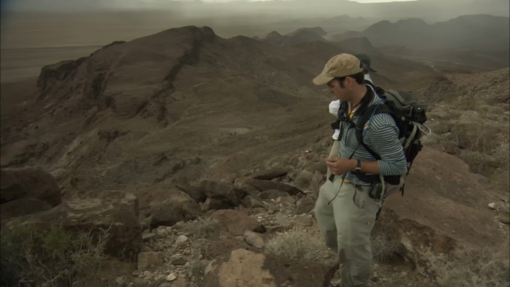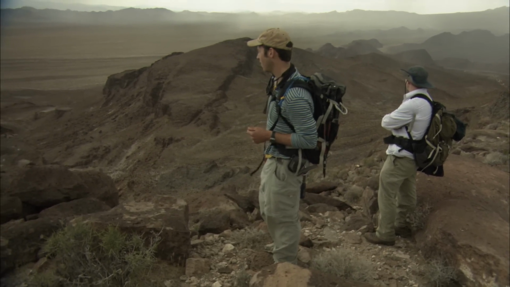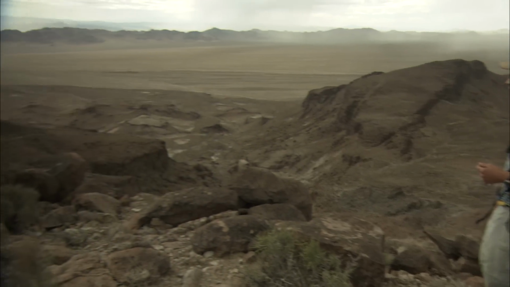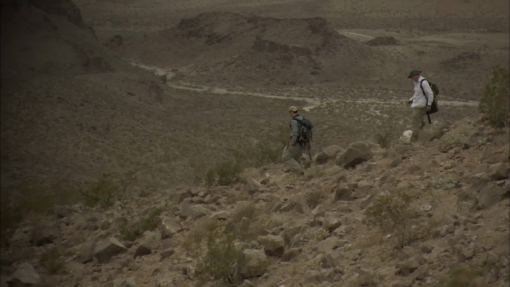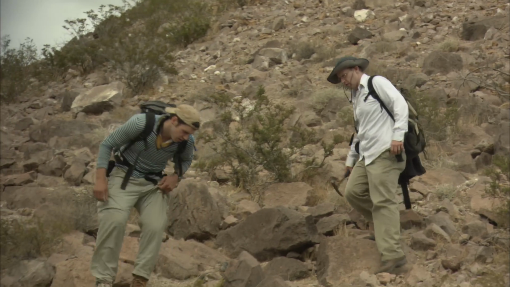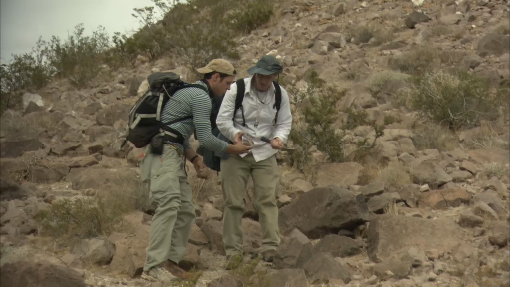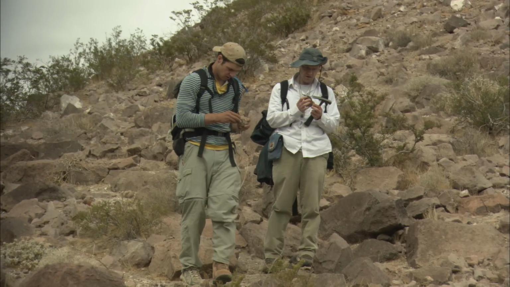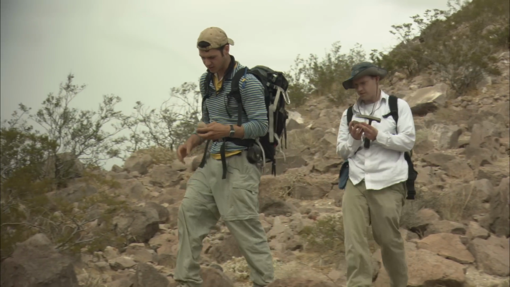It's beautiful out here. These are kind of cool. So these are the rounded clasts that you're talking about.